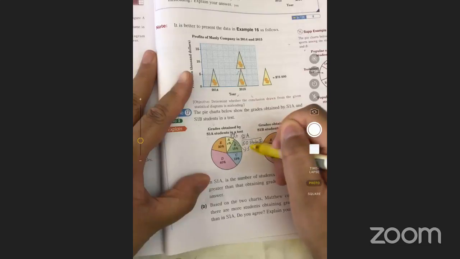Therefore, in these cases, the actual number of students in each class can actually affect the number.